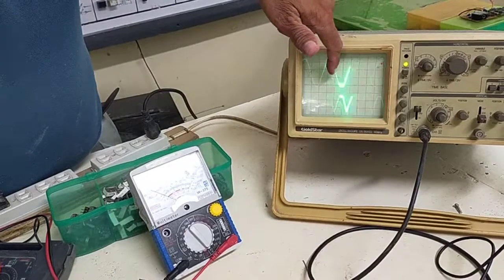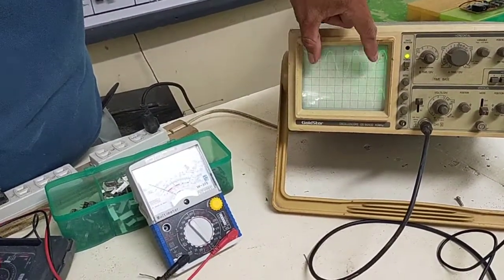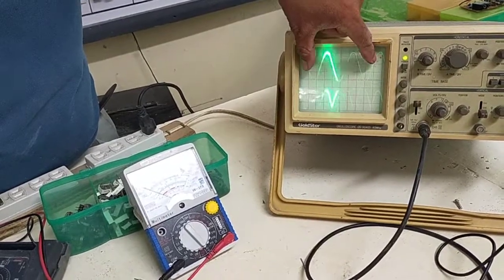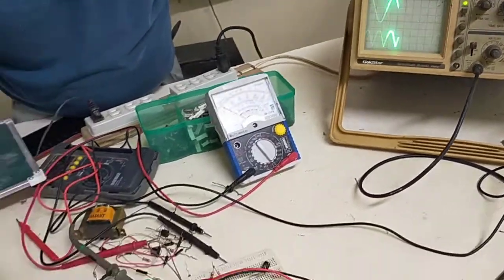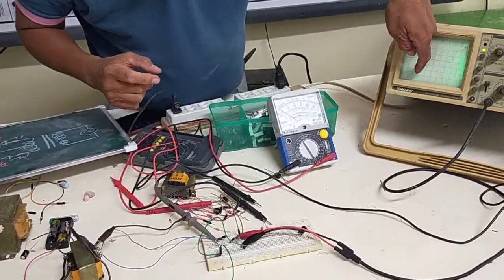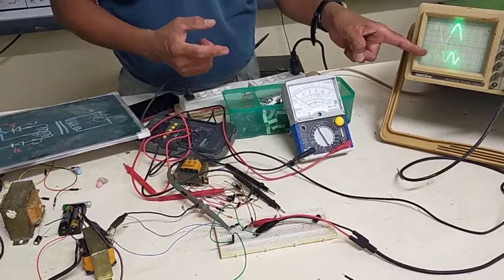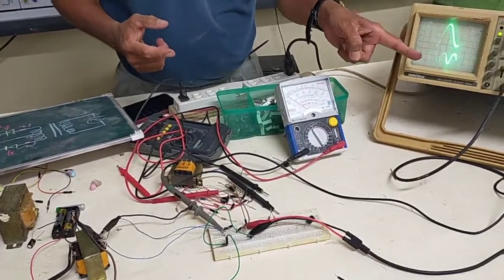This AC waveform now, which is 16 volts peak value, and the RMS is 12.8 volts, is at the output of the secondary. Whereas this one now is at the output of the diode across resistor. It is full wave.